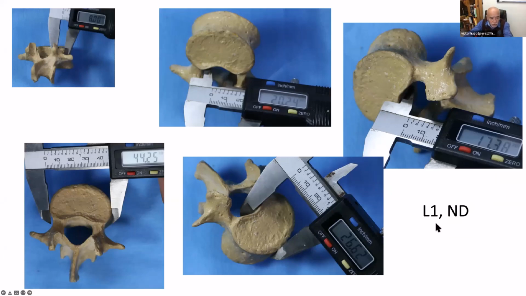This is a non-degenerative, and as you can see here, I take the measure of this L1 is about 8 millimeters. The canal, the spinal canal in here is about 20 millimeters. In this case, the anteroposterior is about 17. And this is the plate of the vertebra. This is about 44 millimeters, and this is 26.